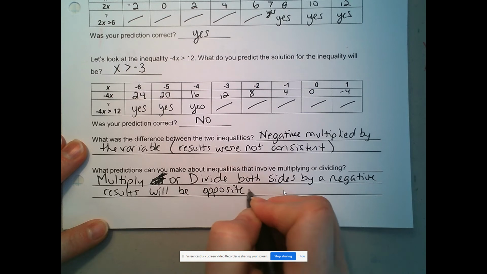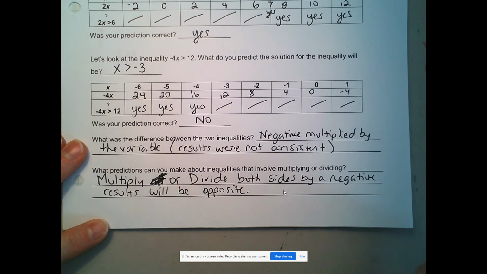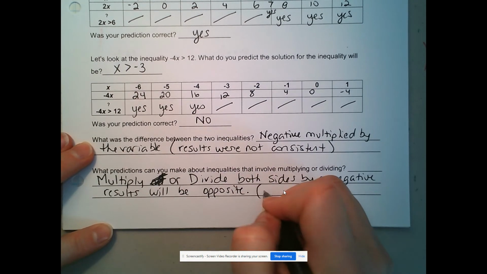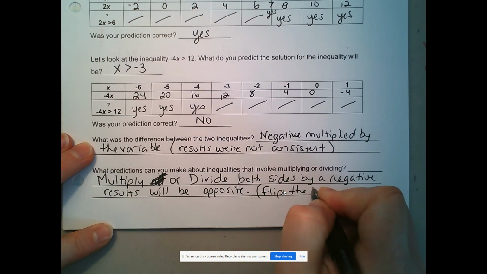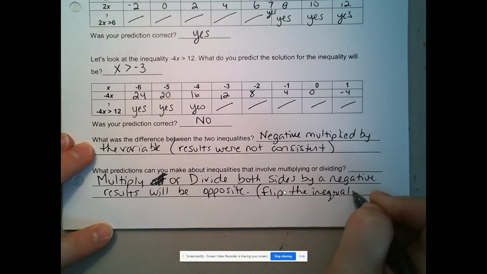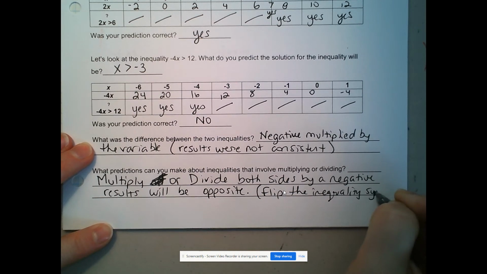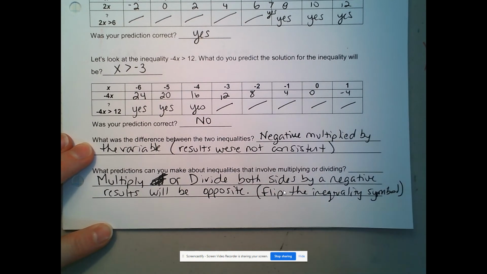Now, in order to fix that, what we do is we flip the inequality symbol. And I'll show you on the back how that works. We'll flip the inequality symbol.